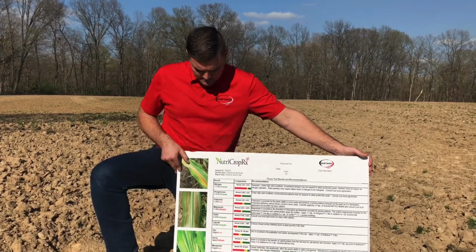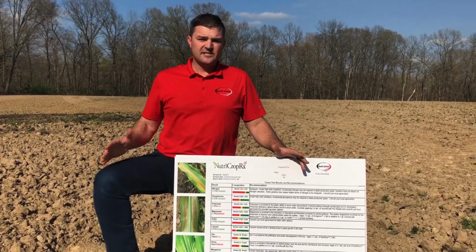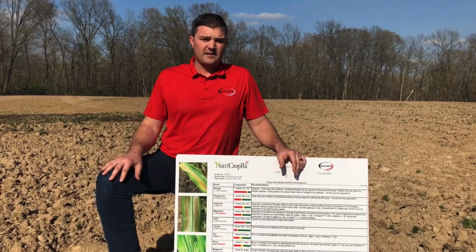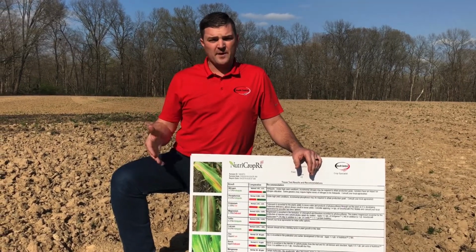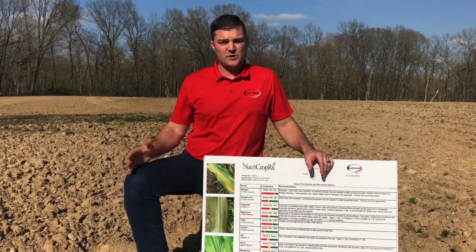Now, the other question that we get a lot of times is, is tissue sampling just about trying to sample in crop and make an application to remedy maybe something that's showing up deficient?